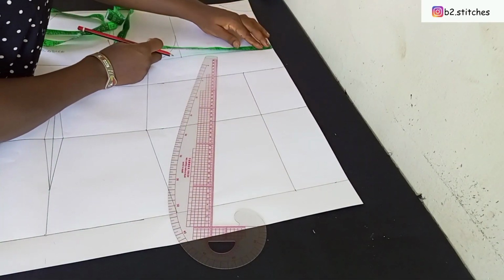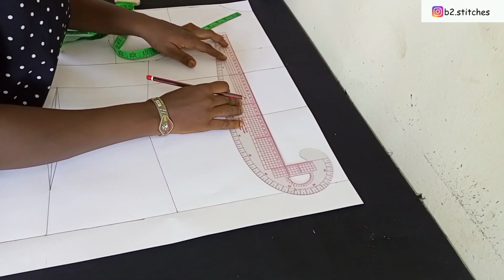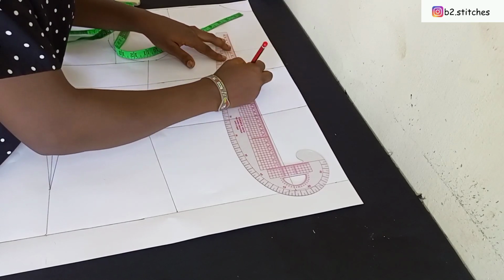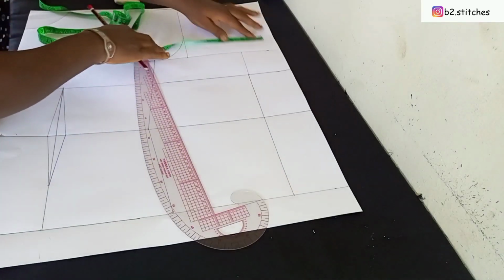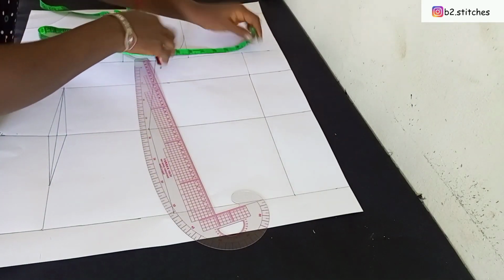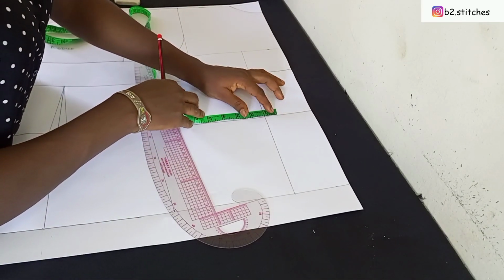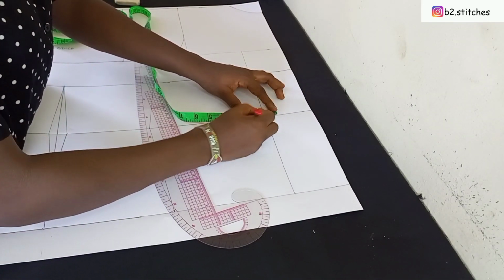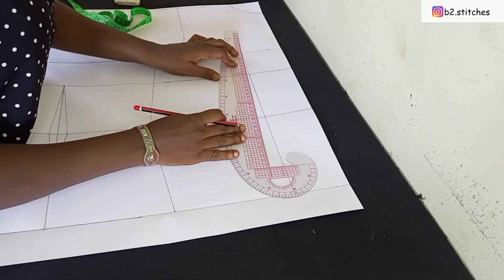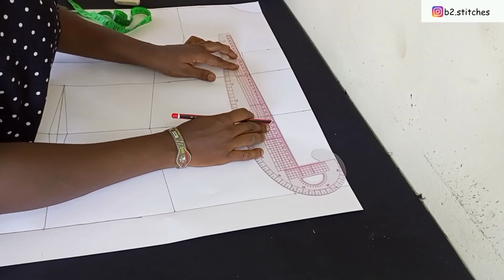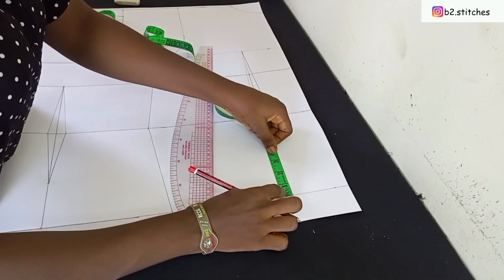So I'll just increase our line to the chest line by also dividing our nipple to nipple measurement by 2, which is 3.5. So I'll join the lines together like so. So I'll come down to the waistline and mark our dart intake, which is 0.5 on both sides. Okay, so I'll join the lines together like so from the waist up to the chest line at the back.